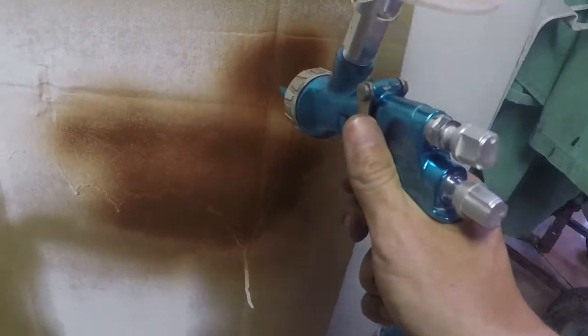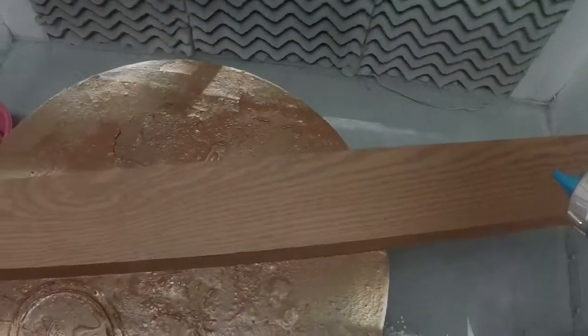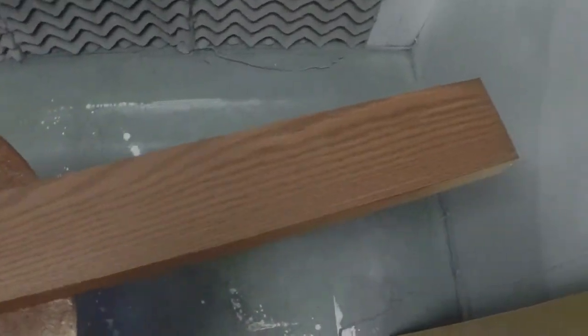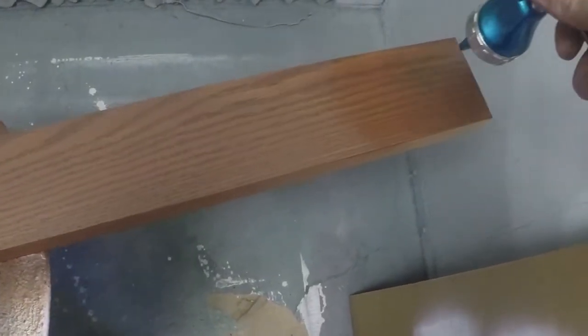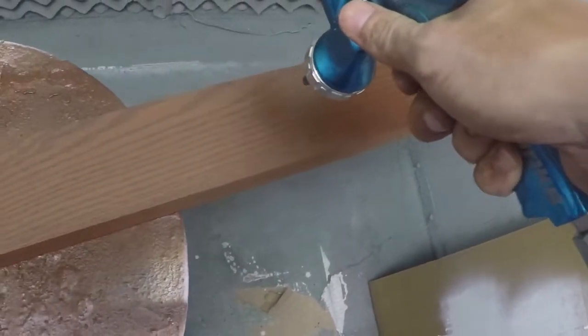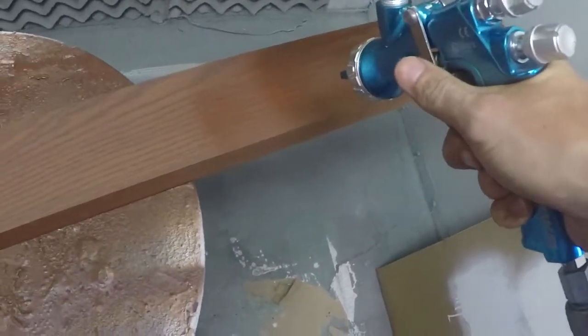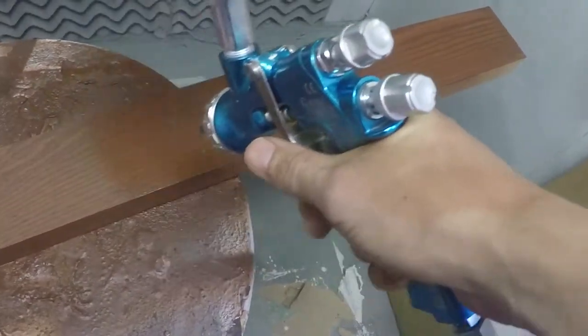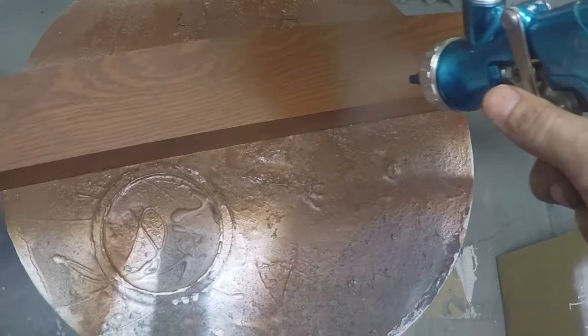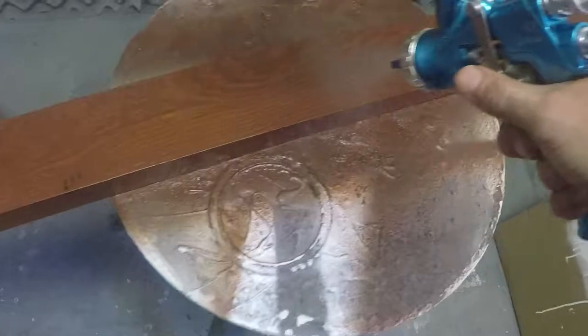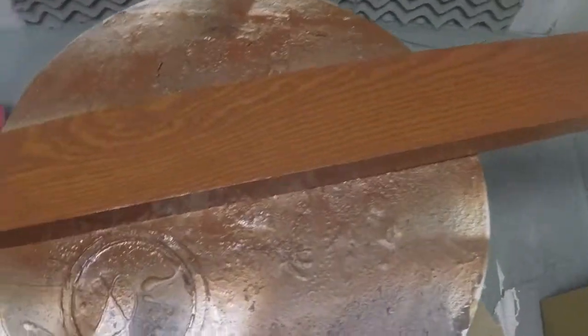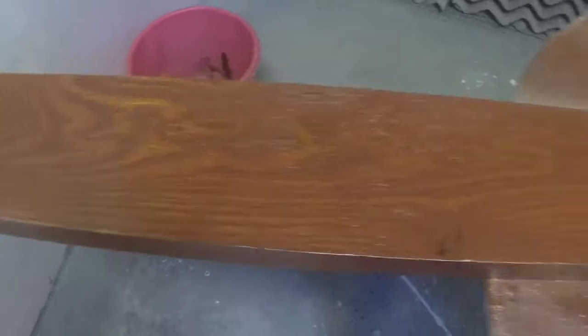You do want to test, make sure you're getting good breakup. I can see there I am. Looks nice and fine. So we'll lay down the top coat across the whole board. You want to be 6 to 8 inches away and move uniformly across the wood. You do want to make sure you apply enough that you can visibly see the material on the wood. And you can see I've gotten it across the whole board.